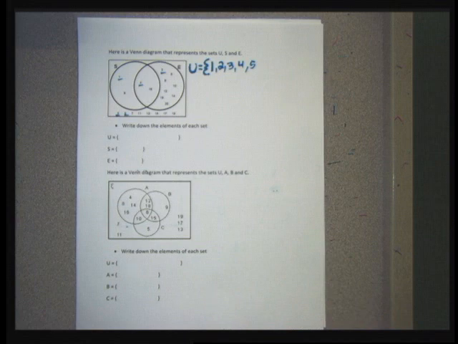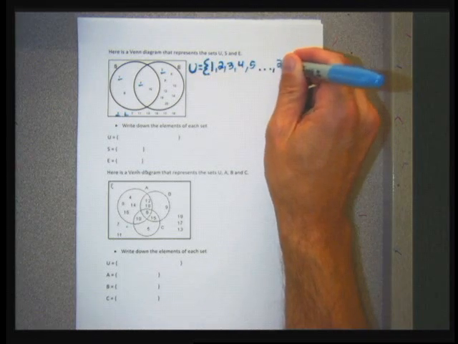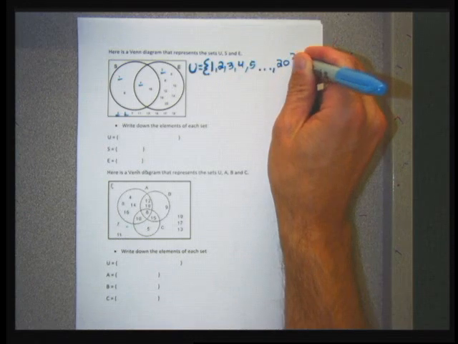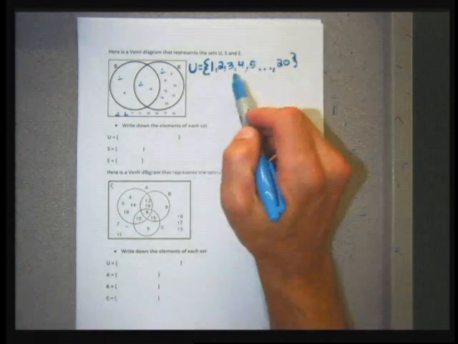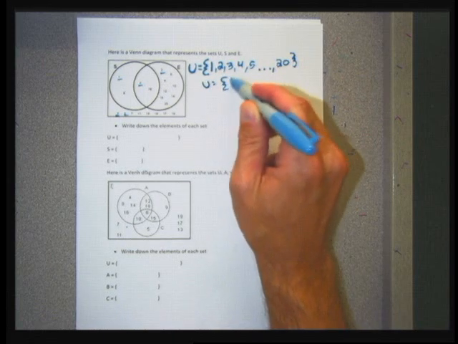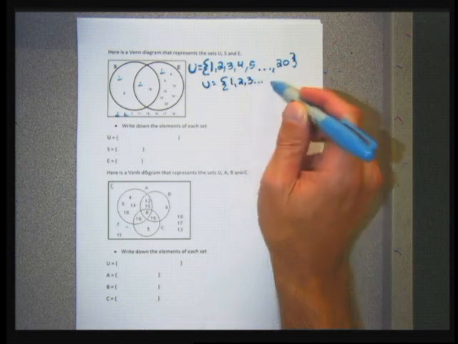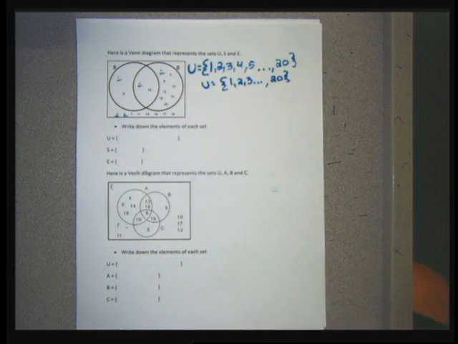When you're listing sets in roster form, it's not crucial to list every single element. You can use a ... as long as somebody that's looking at your set can tell the elements. So instead of writing 1, 2, 3, 4, 5, 6, 7, 8, 9, 10 all the way to 20, I wrote 1, 2, 3, 4, 5, ... 20. Usually, if I include a ..., I at least show 3 items and then show my ... So had I written U equal to 1, 2, 3, ... and then 20, this would be an acceptable way to denote U.